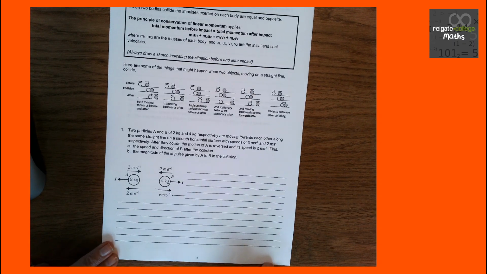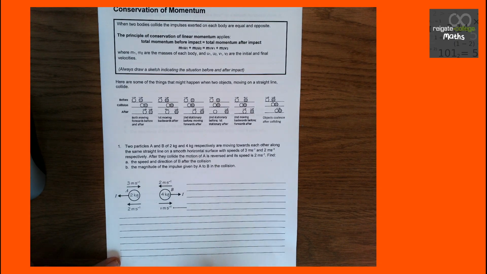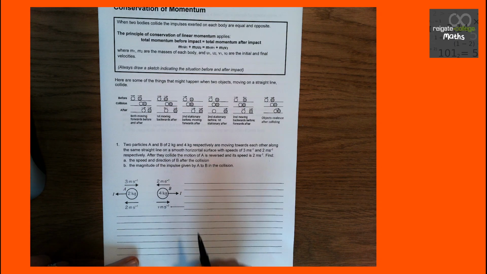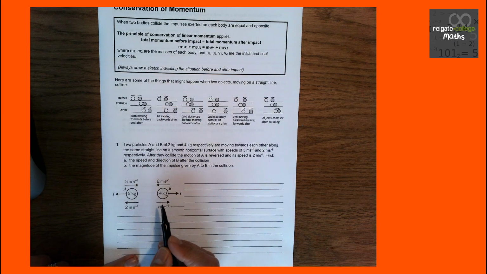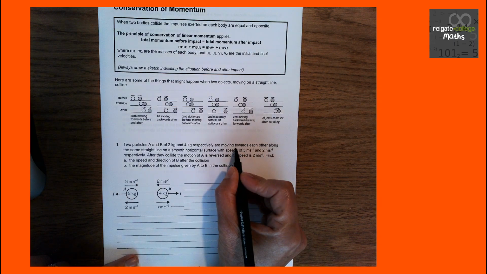As with the momentum questions we did in the first video, what's really important here is that you think about the direction that the particles are travelling in. So in this question, we've got two particles A and B, of masses 2 kilograms and 4 kilograms, and they're moving towards each other.